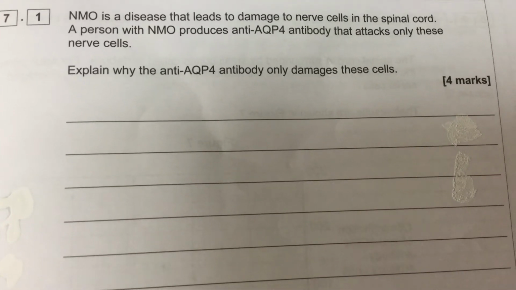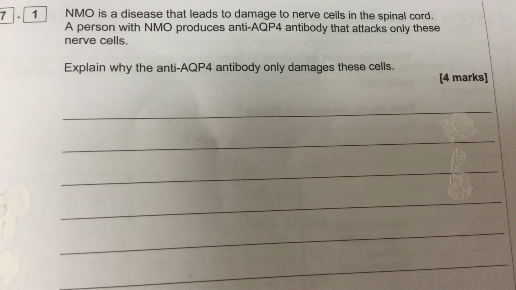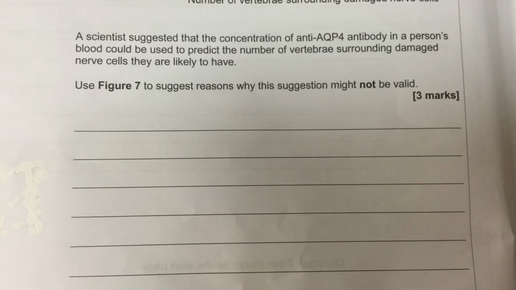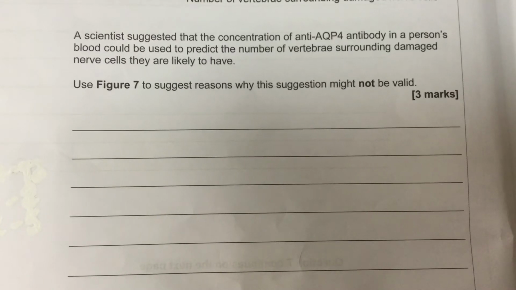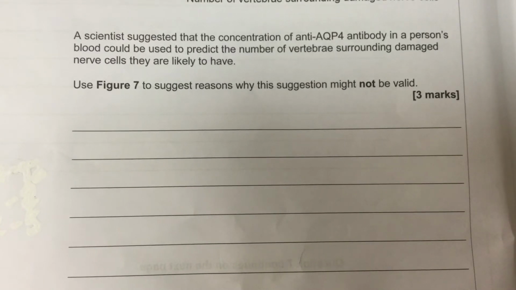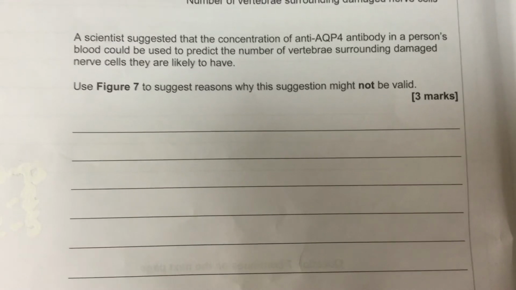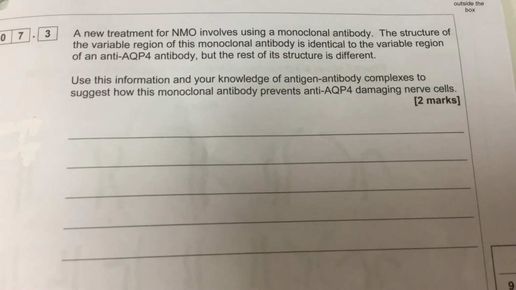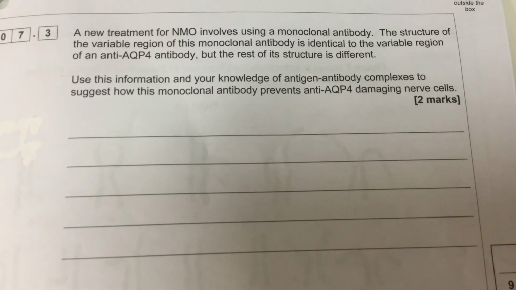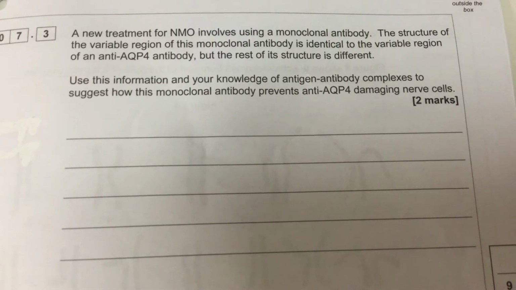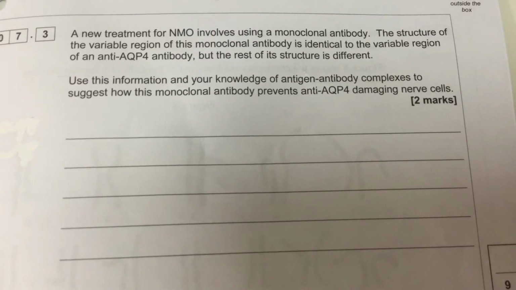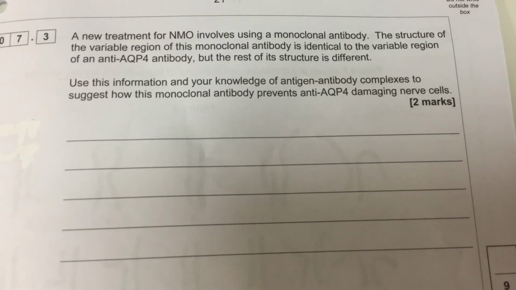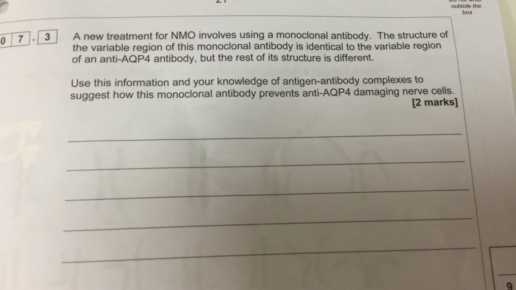So the question starts with NMO is a disease that leads to damage to nerve cells in the spinal cord. And a person with NMO produces anti-AQP4 antibody that attacks only these nerve cells. Explain why the anti-AQP4 antibody only damages these cells. So straight away, we're talking about an antibody, a protein, shape, complementary, and a variable region. These are all the kind of terms that we want to get into our answer.